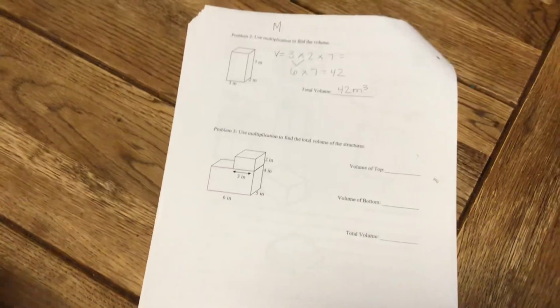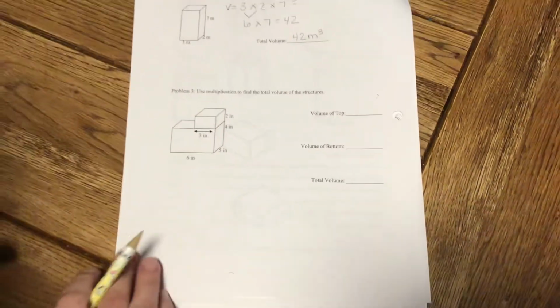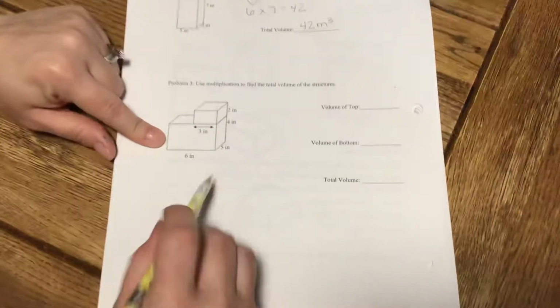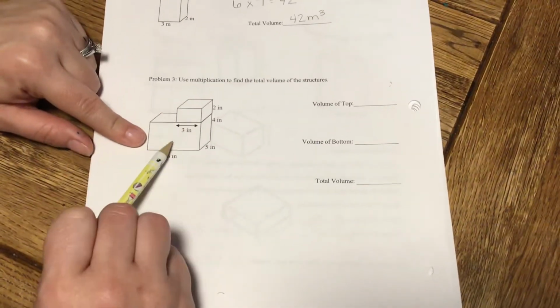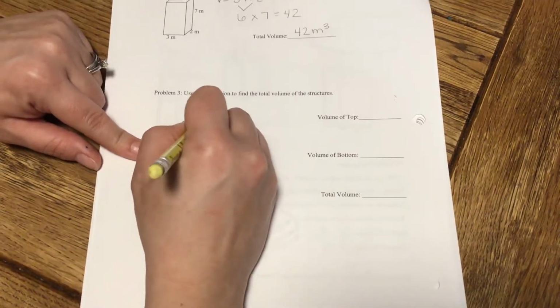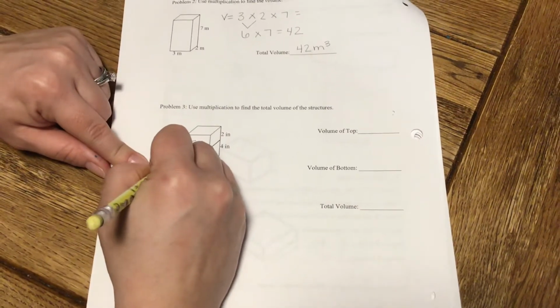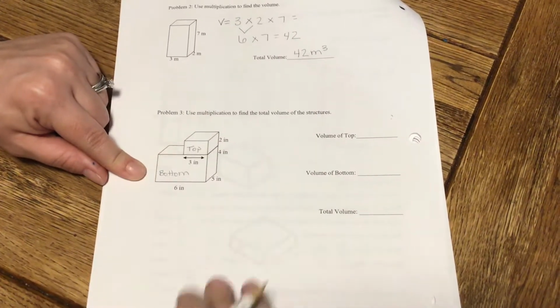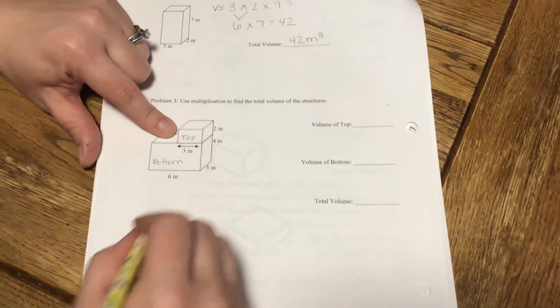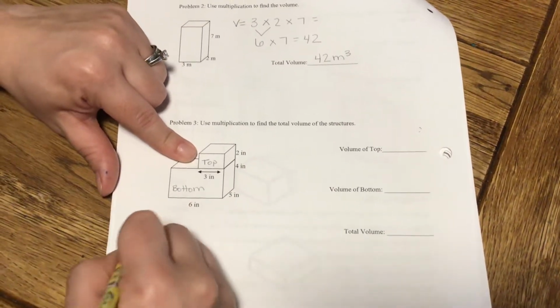The next problem is to use multiplication to find the volume of two structures. So we have a top structure and a bottom structure, and I'm going to label top and bottom. For the top structure, Mrs. Walking, can you help me find the volume of the top?